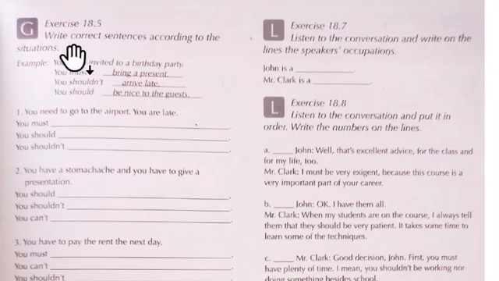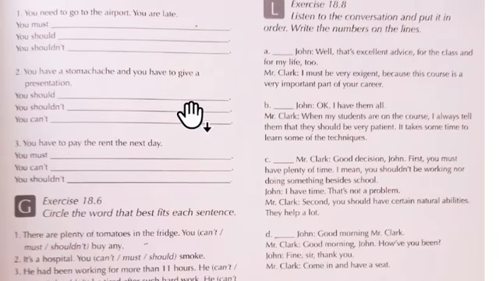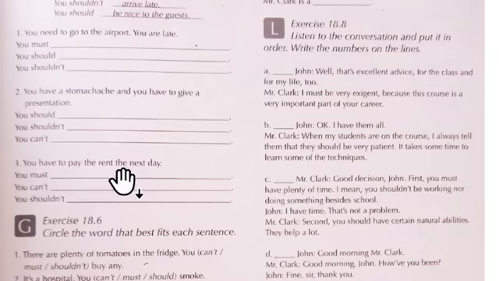Now, on exercise 18.5, it says write the correct sentences according to the situations. Now, you were invited to a birthday party. Now, it says you must bring a present, you shouldn't arrive late, and you should be nice to the guests. Now, in the exercise, you have 3 situations, and you have to guess what you must do, what you have to do, and what you shouldn't do.